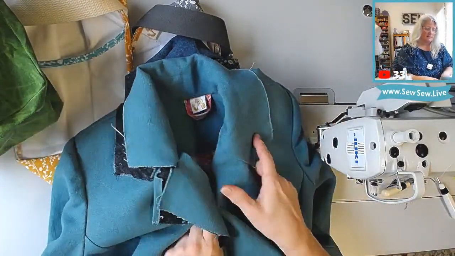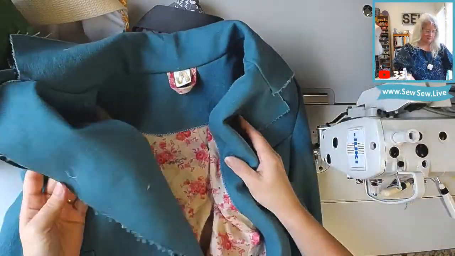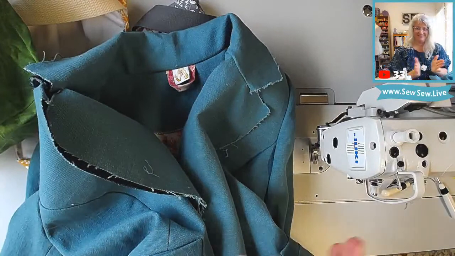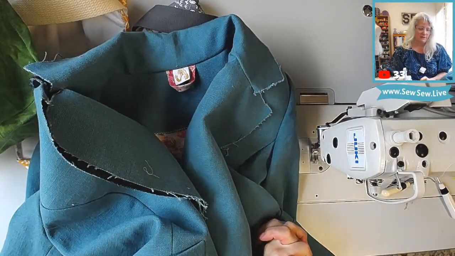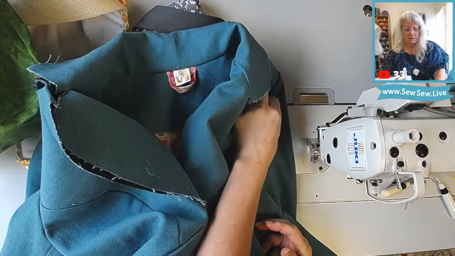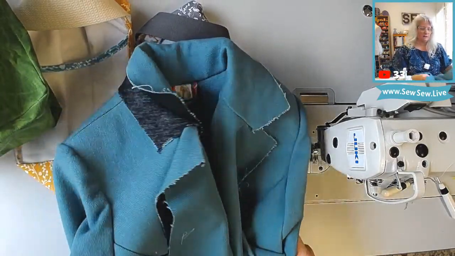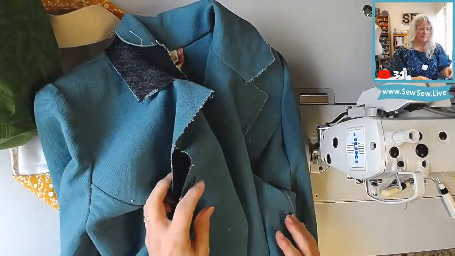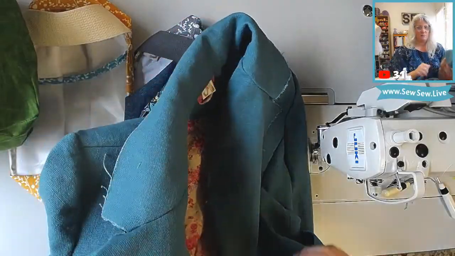But I'm going to be attaching the lining to the outer jacket. Oh, shoot. I have to do the bound buttonhole thing, huh? All right, so I'm going to do a bound buttonhole and attach the lining on Saturday. And that's not going to leave much for the following week. My blazer is almost done. I'm so excited.